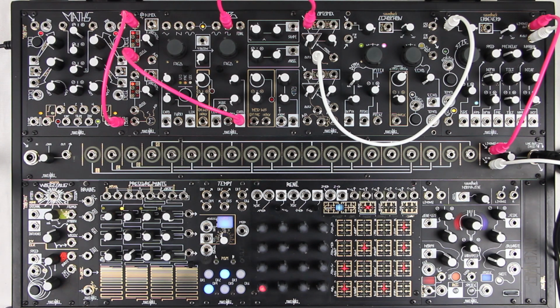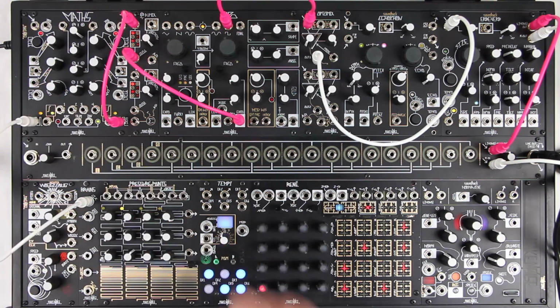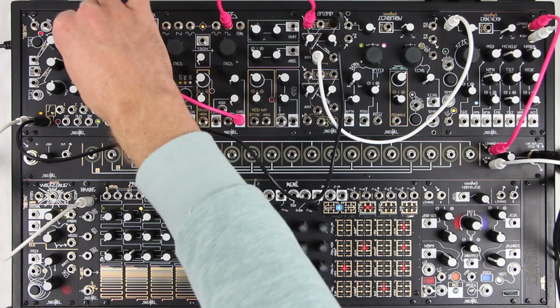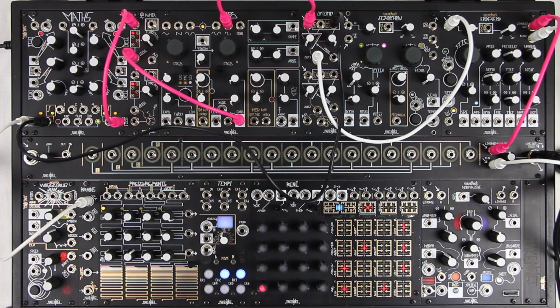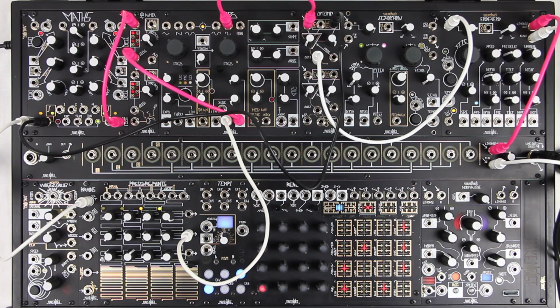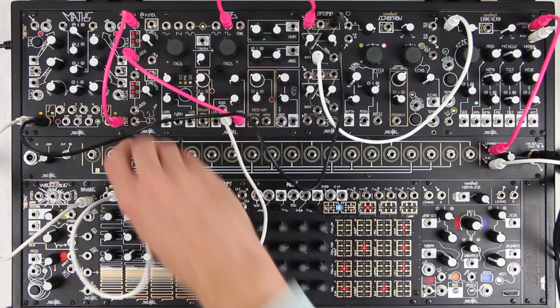Now we can sequence the VCO with Brains and Pressure Points. Okay, now let's speed up the clock so it's faster than the sequence clock will be. And we'll use choice gate outputs from Pressure Points to turn the trills on.